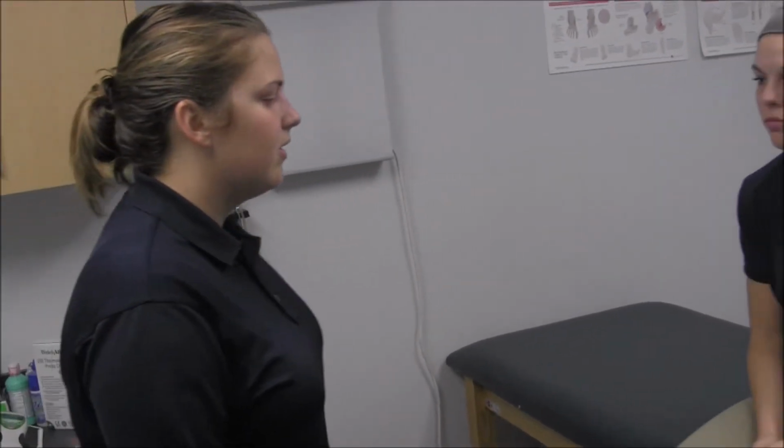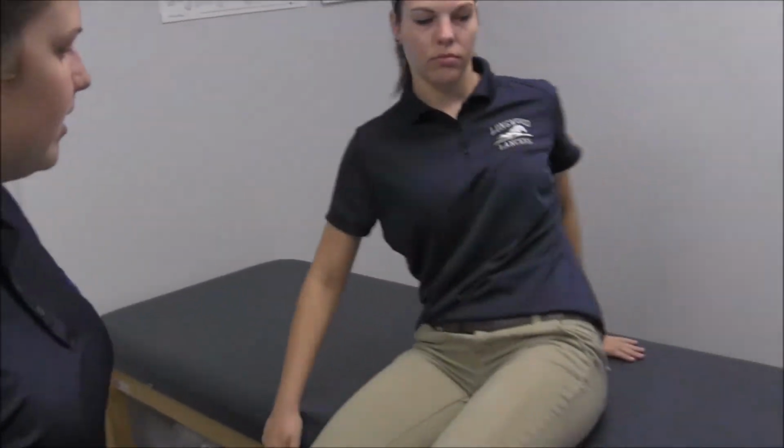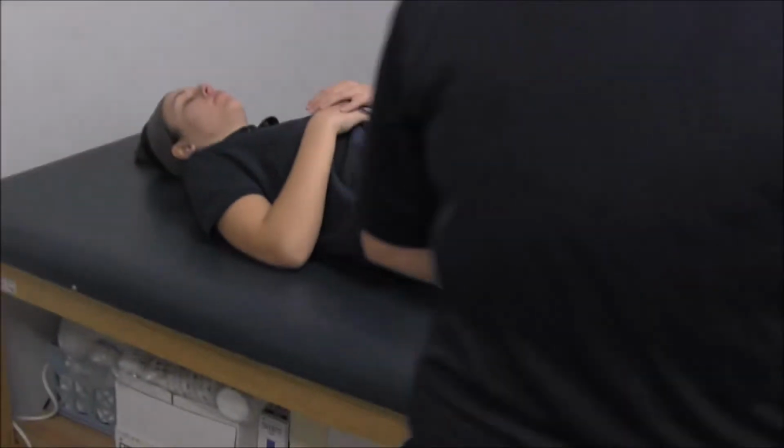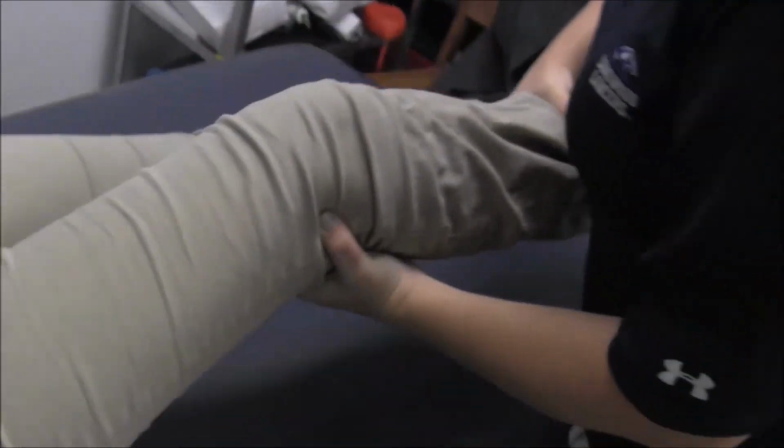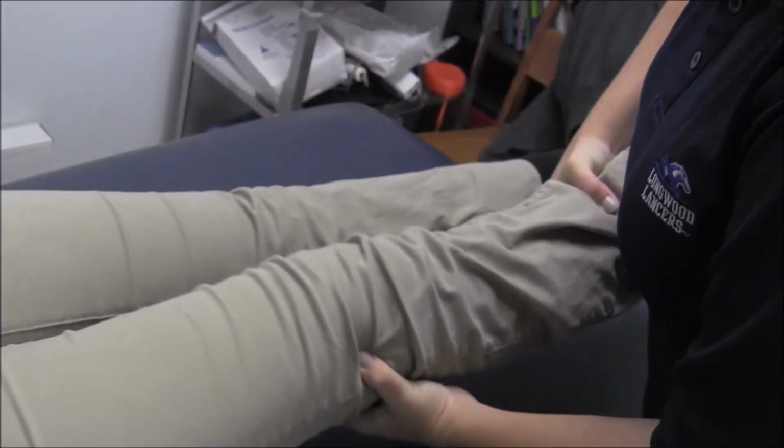The next test I'm going to do is Noble's test, so can you lay down for me? This test is for the IT band. So you're going to compress and then move into flexion and extension. If they have pain with this, then they have a positive test for IT band syndrome.